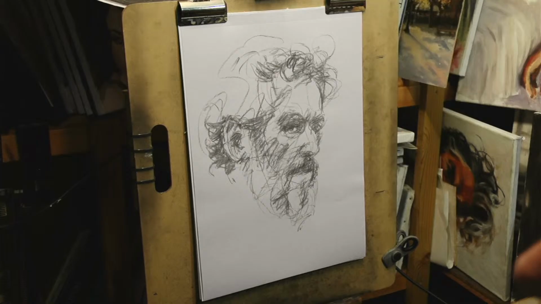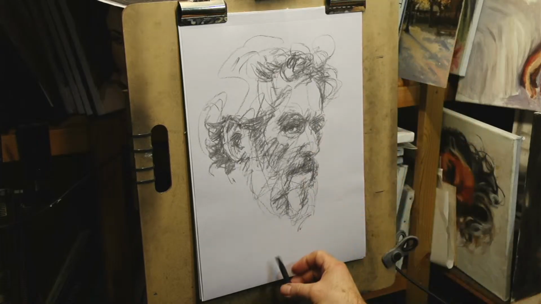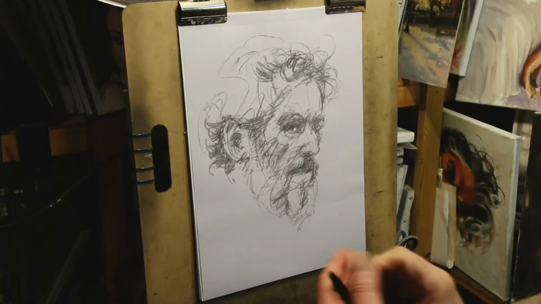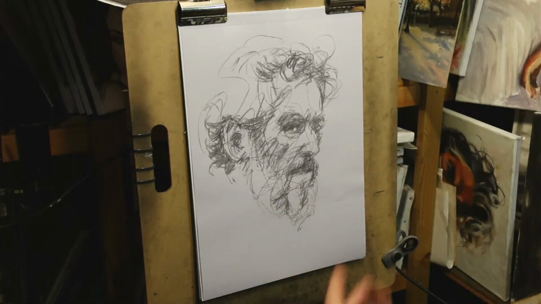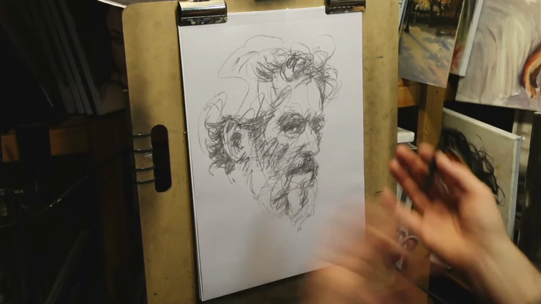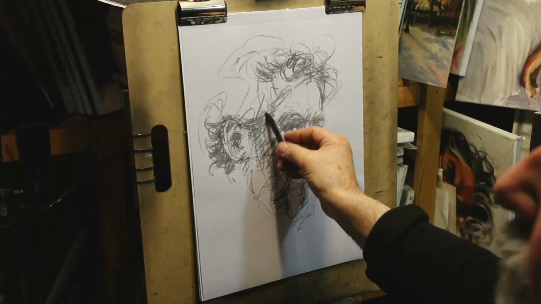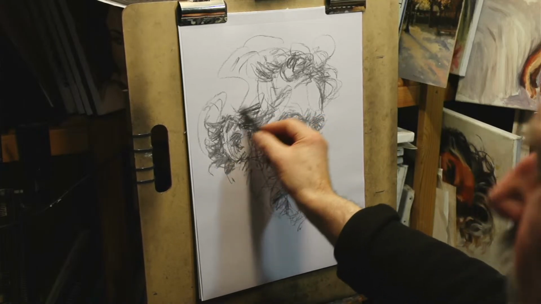So, yeah, let's say that's about right where everything is now. The next thing after this for me, it is about applying tone, but it's about building up the shapes, defining the shapes with light. So tone, if you like, that's the next stage.